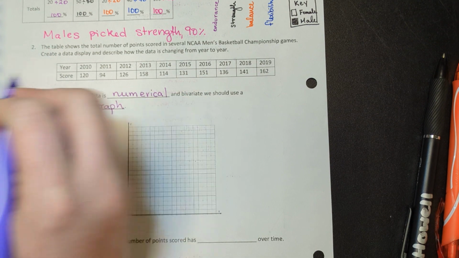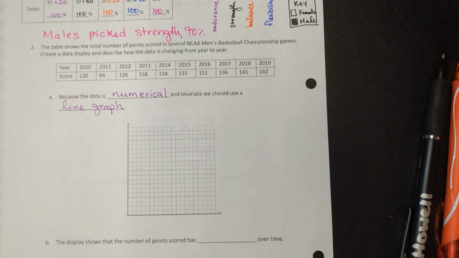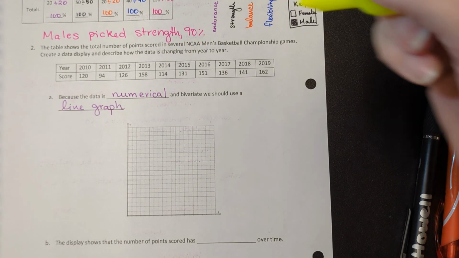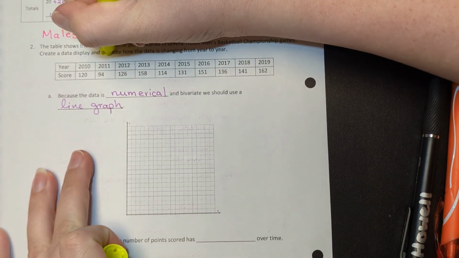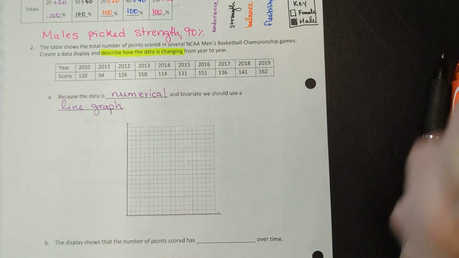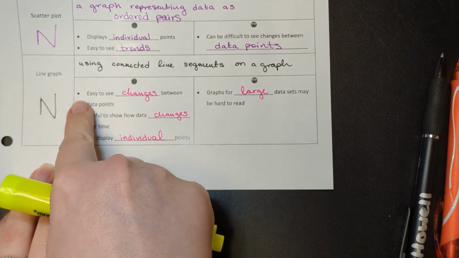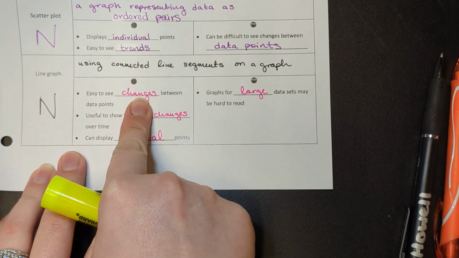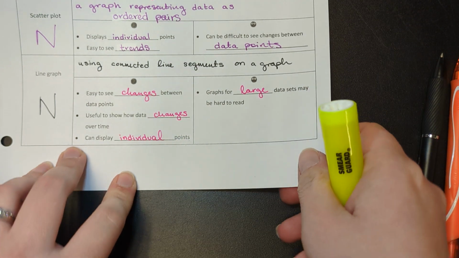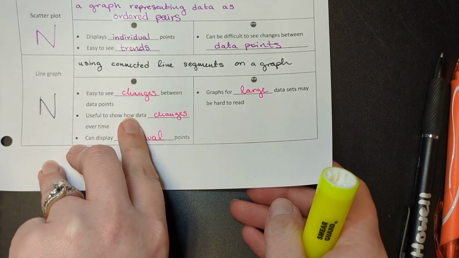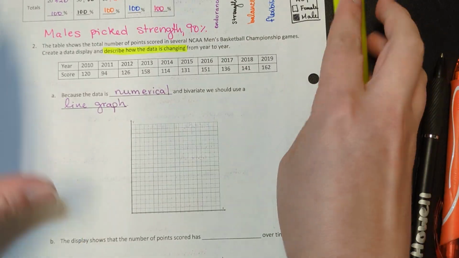If you weren't sure about connecting them, they gave you a little clue here. Describe how the data is changing. So when you look at a line graph, a good thing it does is it's easy to see changes. It's easy to see changes, and it's useful to show how data changes over time. So line graphs are better at that. So that's why we're going to use that.